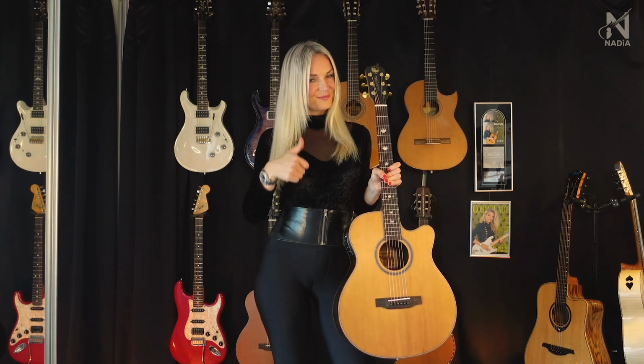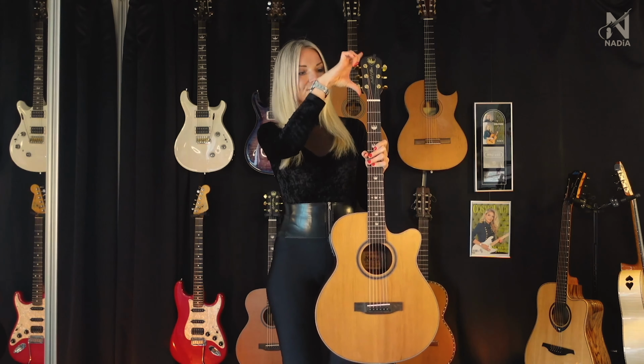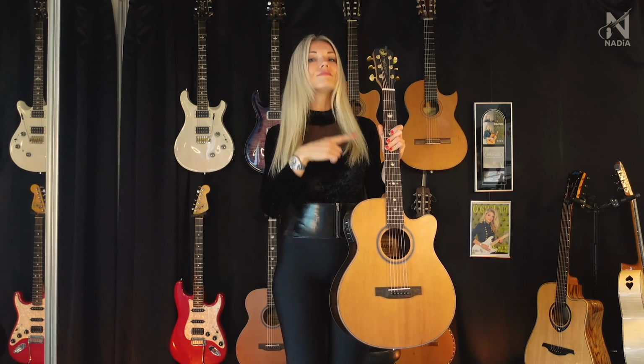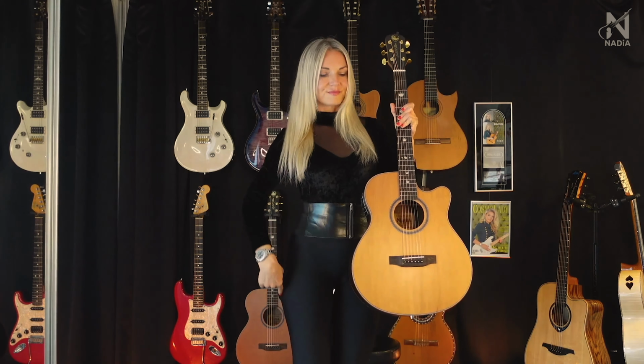So let's review real quick. We have the head or headstock, neck, and body. We have tuners, strings E, A, D, G, B, E, nut, fingerboard, frets, fret wires, dots, sound hole, rosette, bridge, saddle, sides, and back. And now get ready for the quiz.